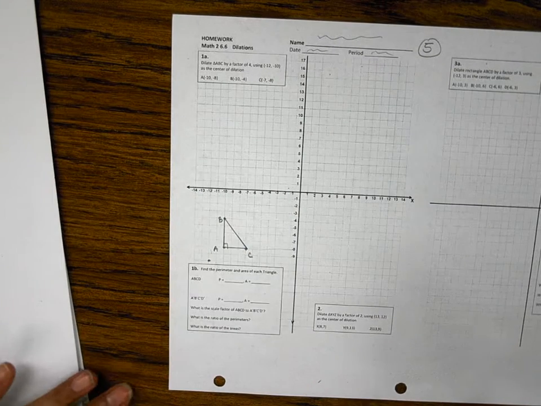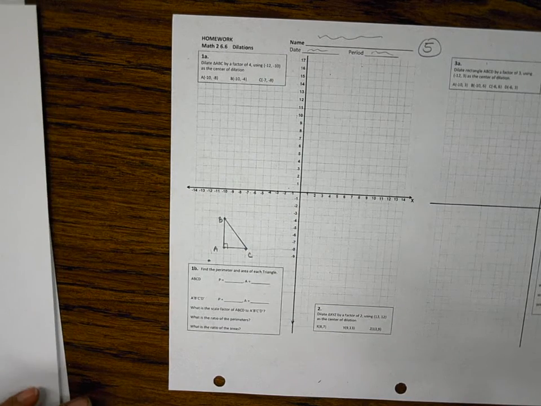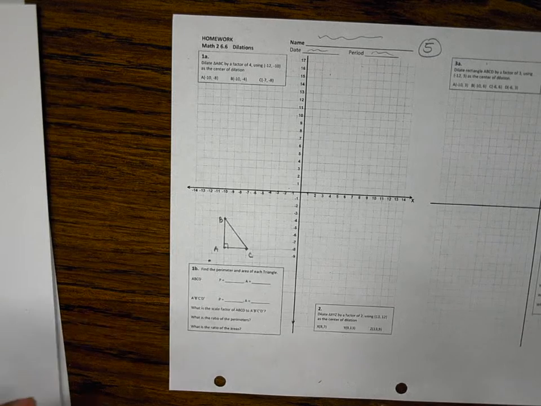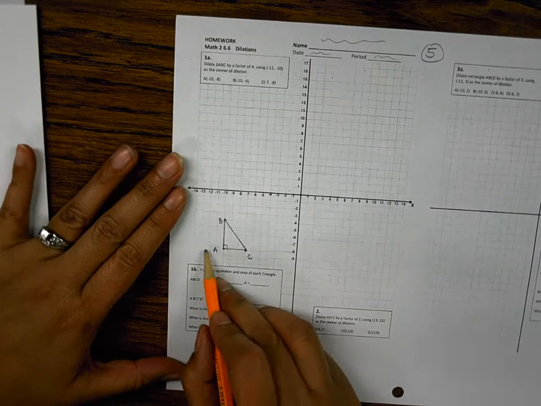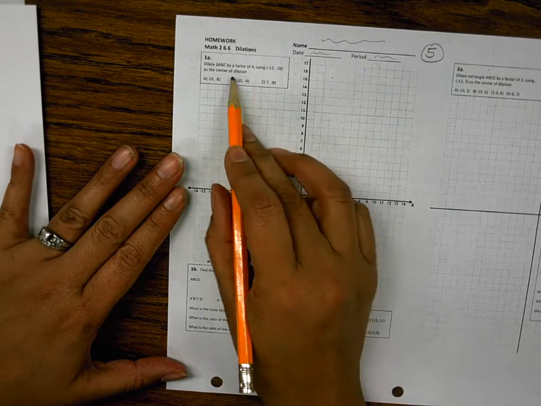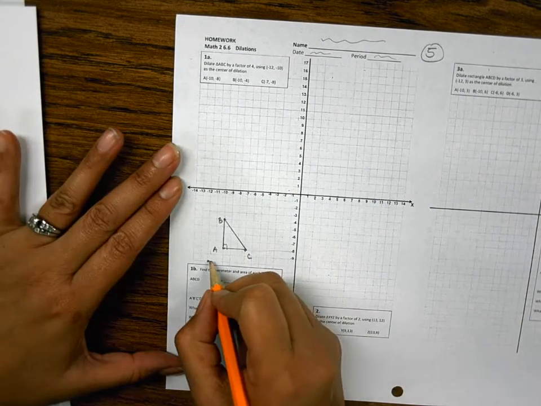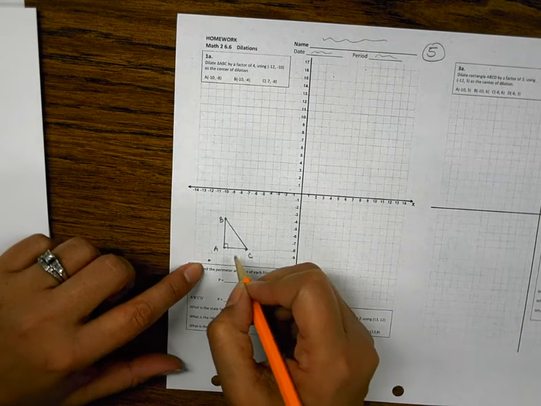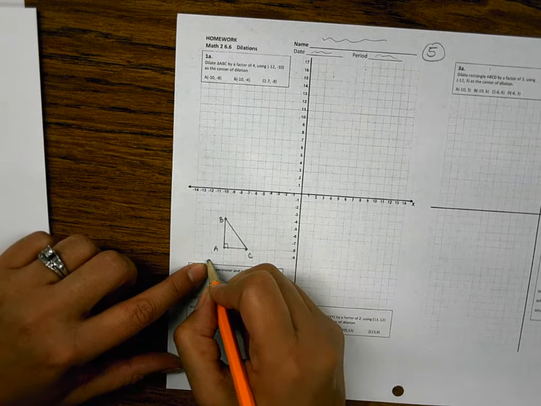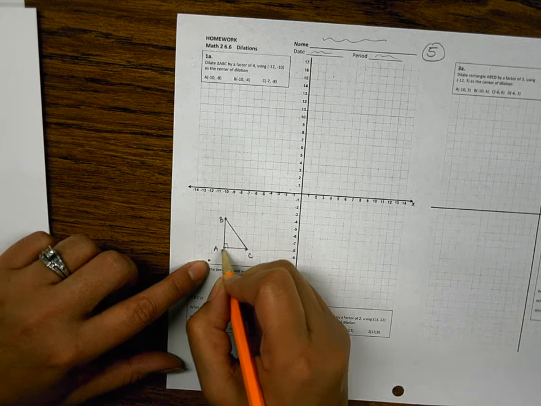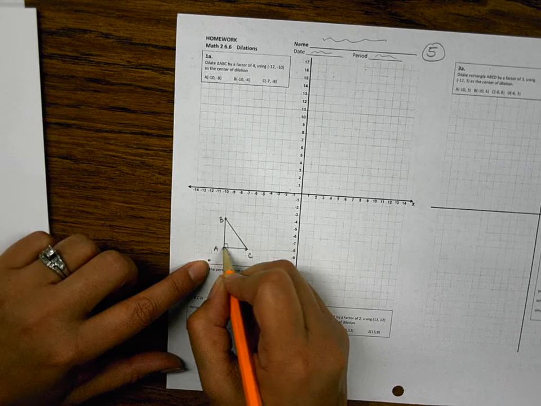All right, now if you were here on Friday, what we talked about is using slope, rise over run, and just continuing it a total of 4 times. If you were not here, then this is pretty much what we did in class. It doesn't matter which point you start with, I'm just going to go in order. A first. From my center of dilation to point A, I go up 2 and right 2.